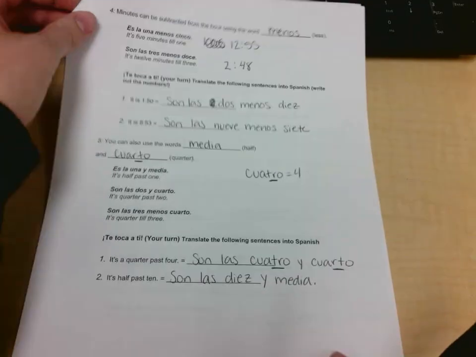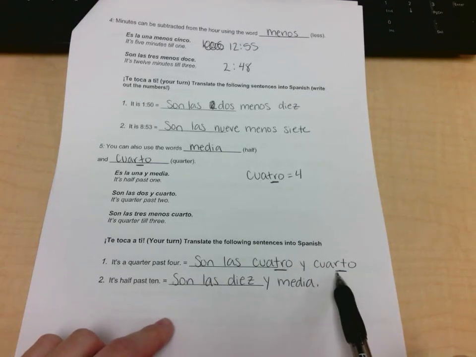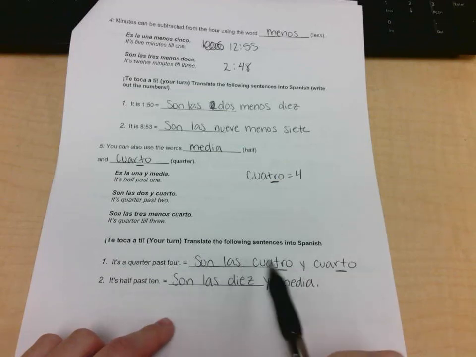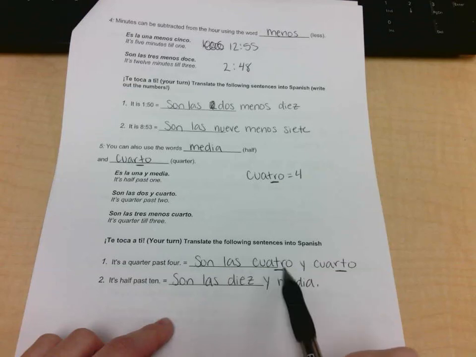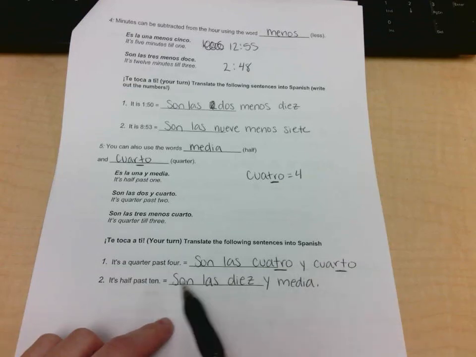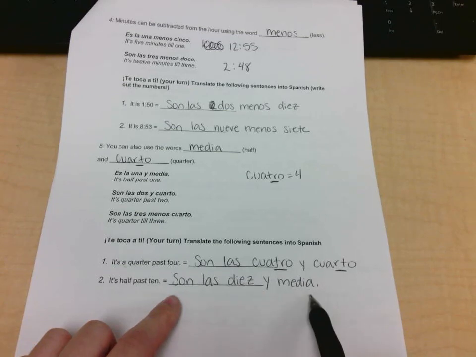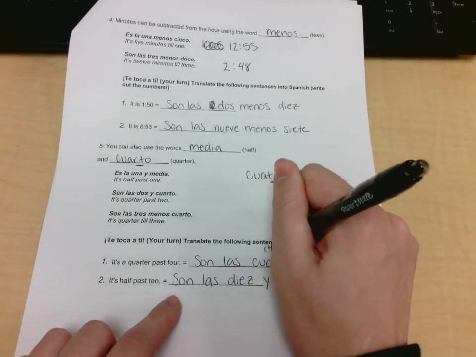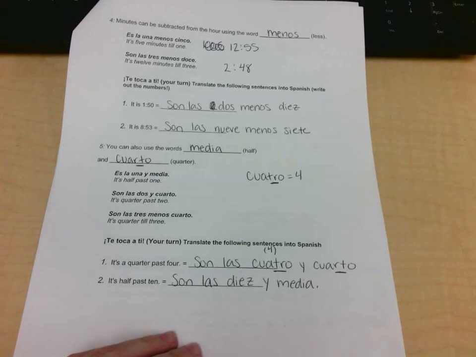Here are your answers. So it is a quarter past 4. Son las cuatro y cuarto. It is 4 o'clock and a quarter. Son las 4:15. 10:30. Son las 10:30. It is 10:30. Again, son las 4:15. Half. All right, flip it over.